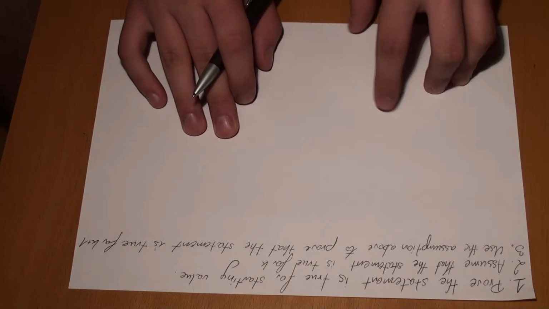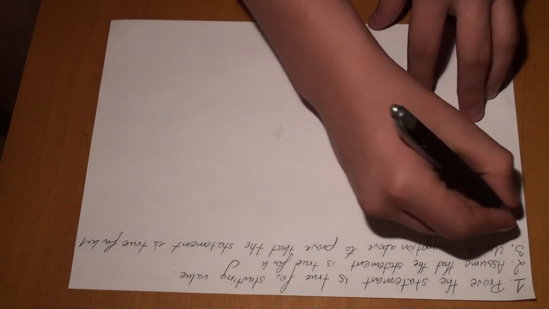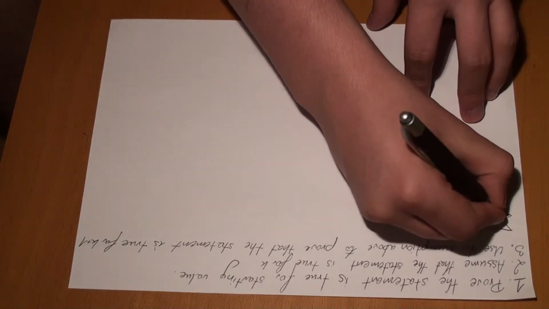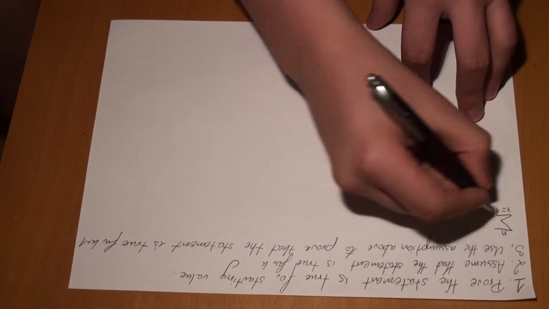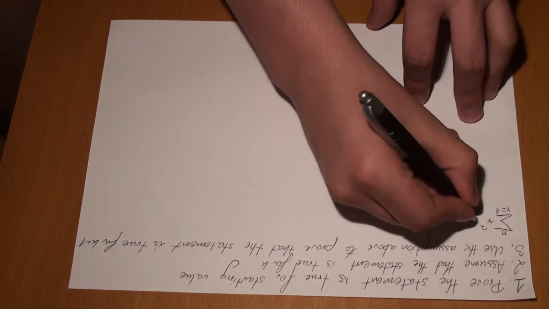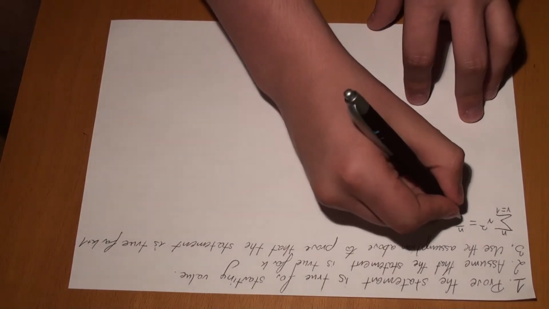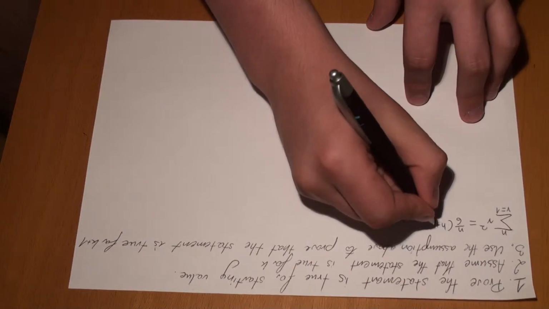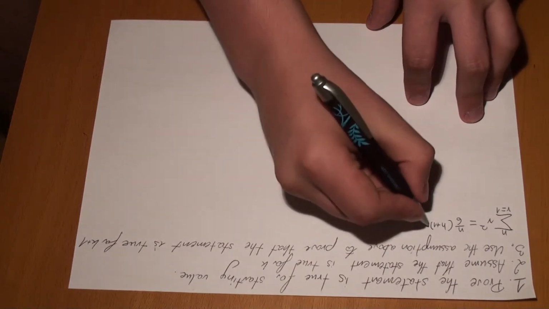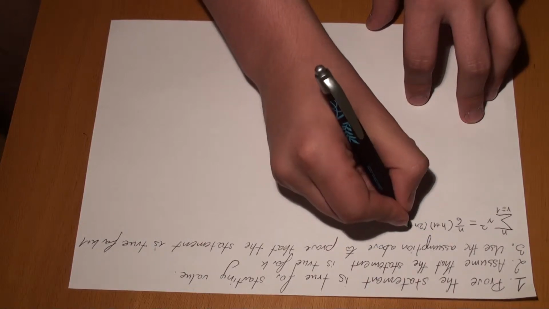So the first example is: the sum from r equals 1 to n of r squared is equal to n over 6 times n plus 1 multiplied by 2n plus 1.